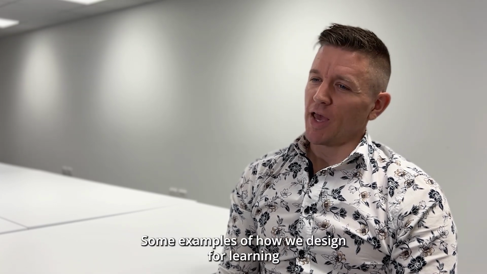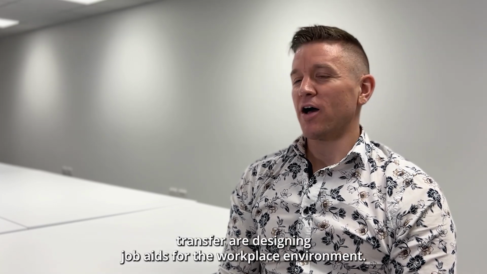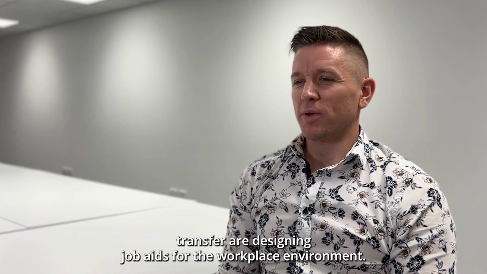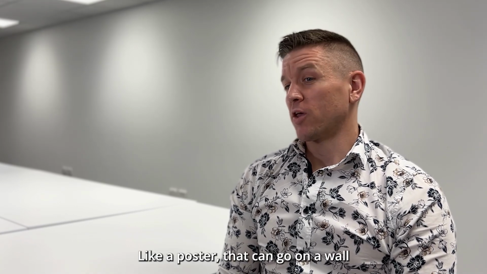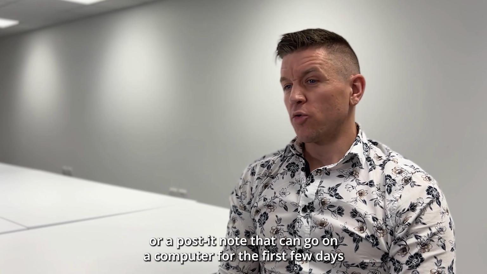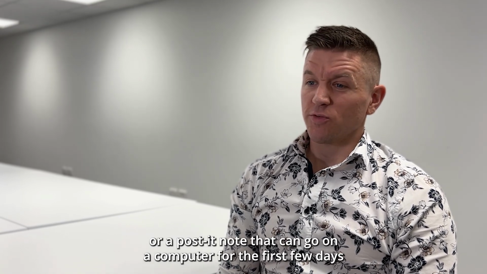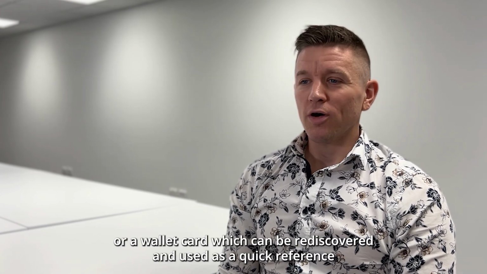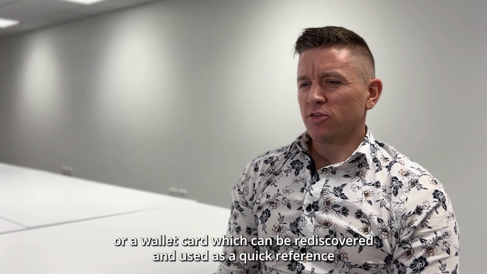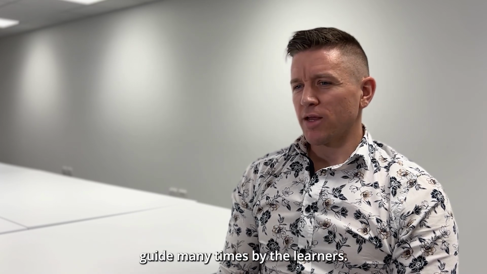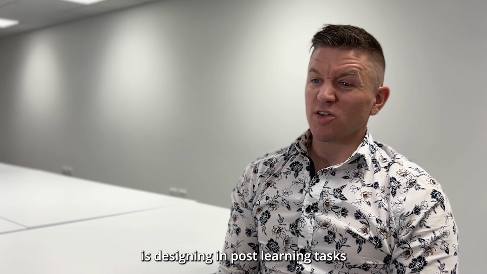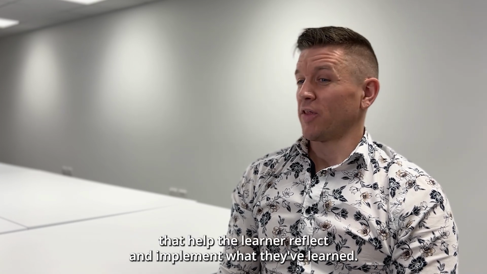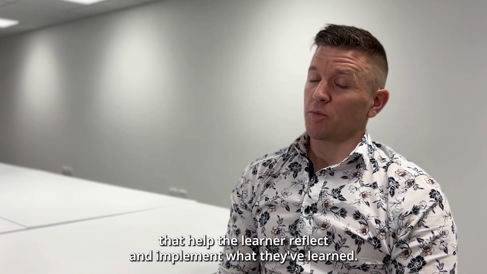Some examples of how we design for learning transfer are designing job aids for the workplace environment, like a poster that can go on a wall, or a post-it note that can go on a computer for the first few days after the learning to remind them of what they've learned and how to use it, or a wallet card which can be rediscovered and used as a quick reference guide many times by the learners. Another example is designing in post-learning tasks that help the learner reflect and implement what they've learned.